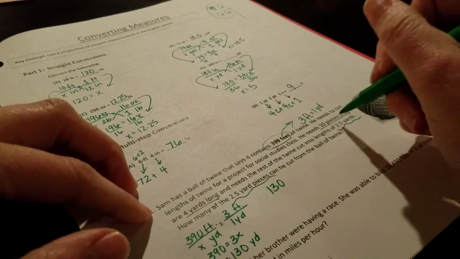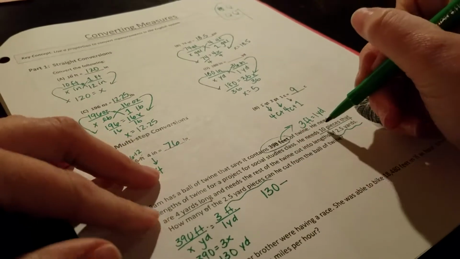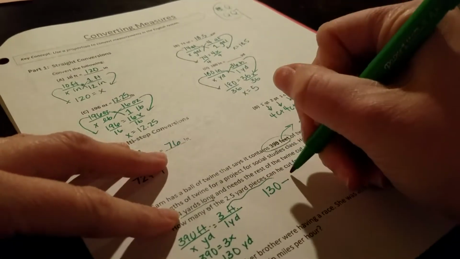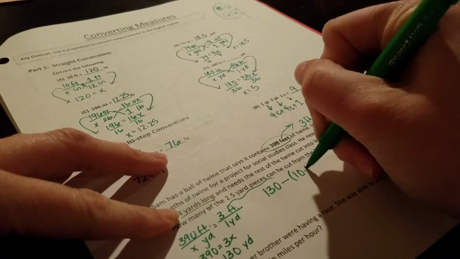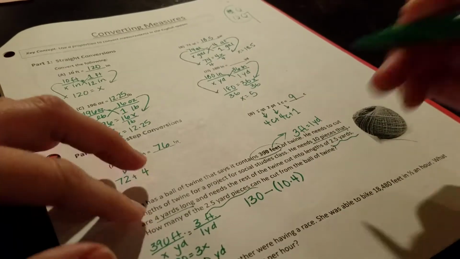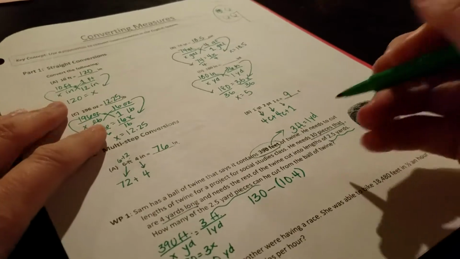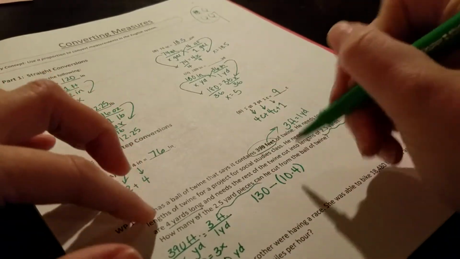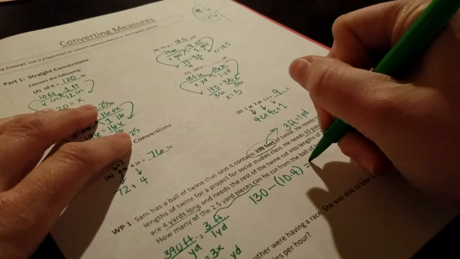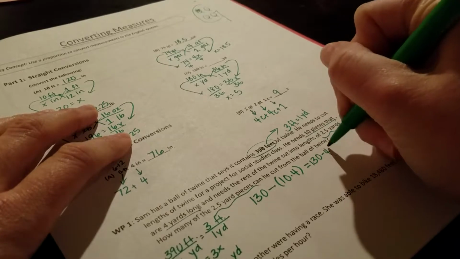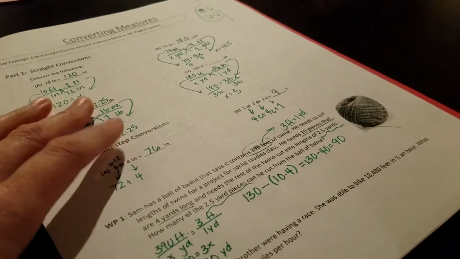He's going to cut pieces off. We're going to cut the first one, which is 10 pieces of 4 yards. So in parentheses, 10 times 4. And then the rest is going to be cut into 2.5 yards. So let's figure out after he cuts this off. We have 130 minus 40. It's going to give us 90 yards left over.